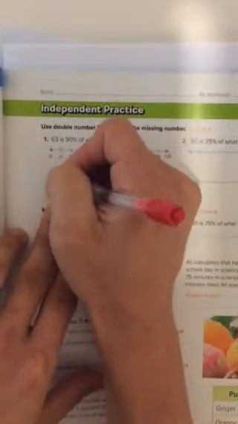Okay, so I'm going to say this is 0, 10, 20, 30, 40, 50, 60, 70, 80, 90, 100. I need to make sure these things are lined up.